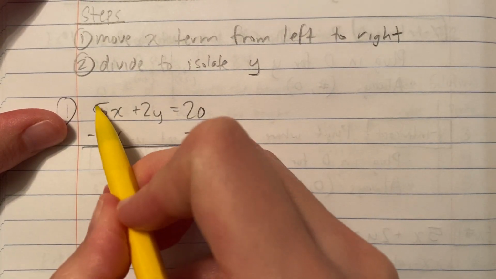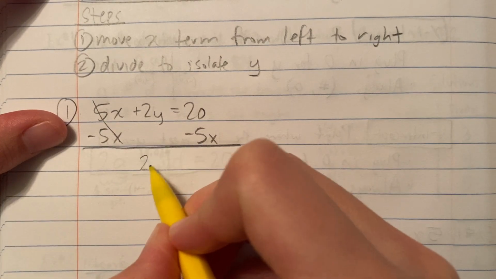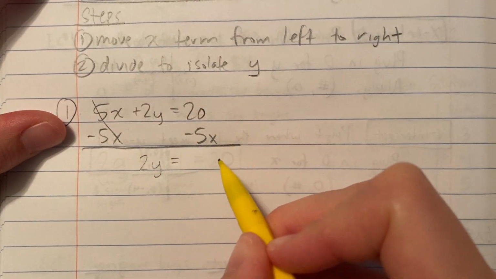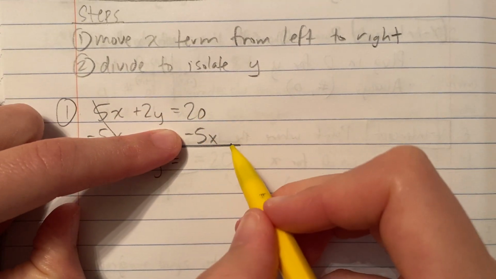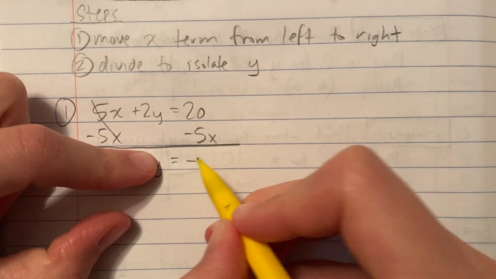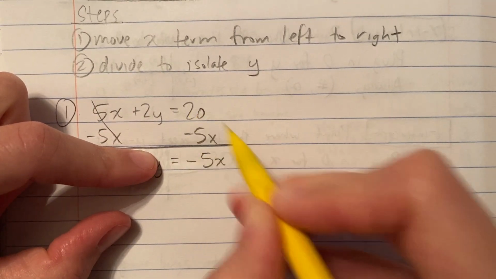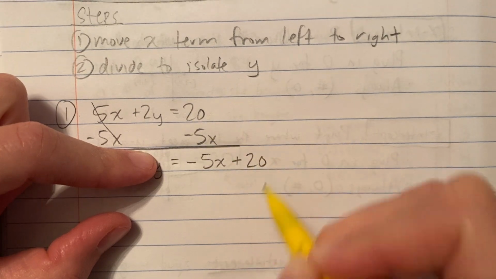So I'm moving the x term from the left side to the right side. How do I do that? Well, I'm just subtracting the whole thing. So that's going to move it over here. Remember when I do that, these terms do not combine. They're not like terms. This one has an x, this one doesn't. So I just bring down the x term. This is a positive 20. I'm just going to bring it down.